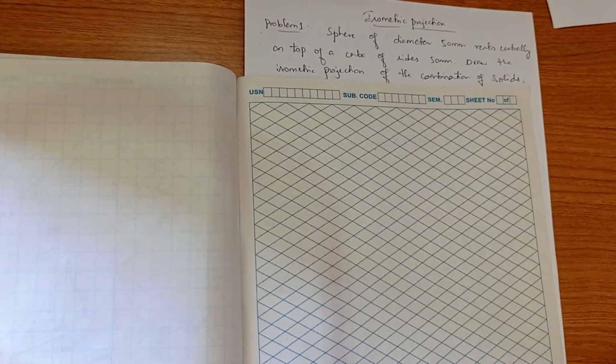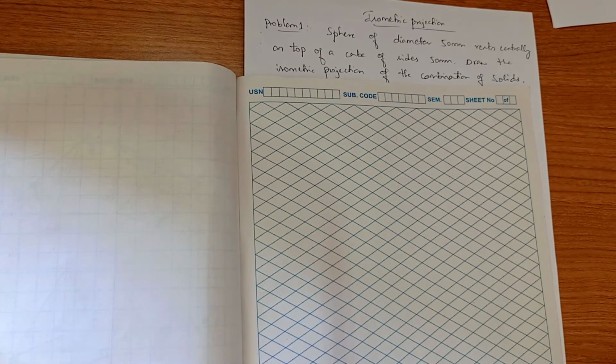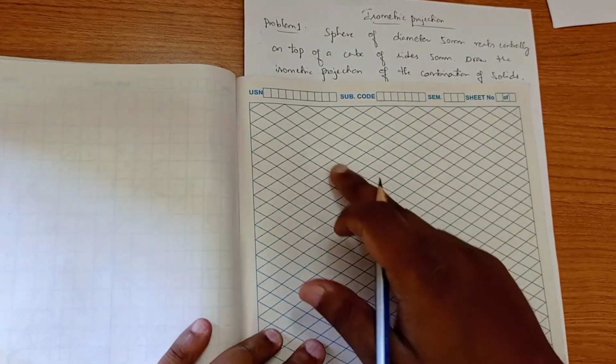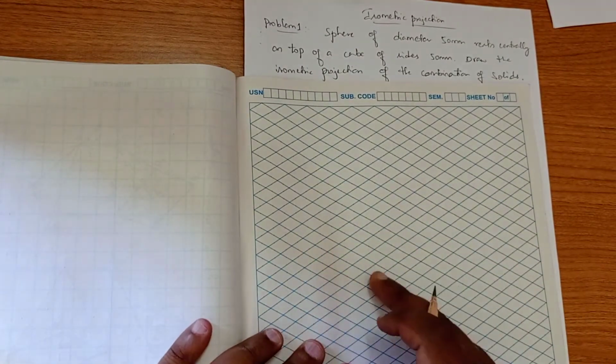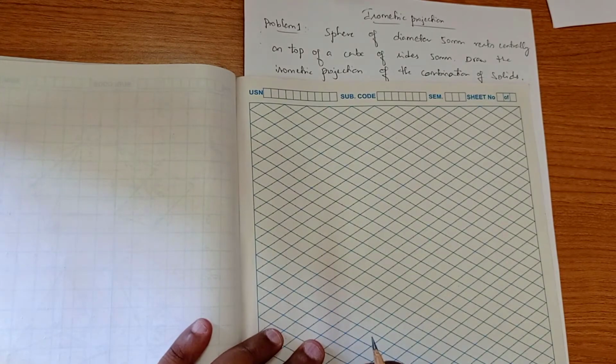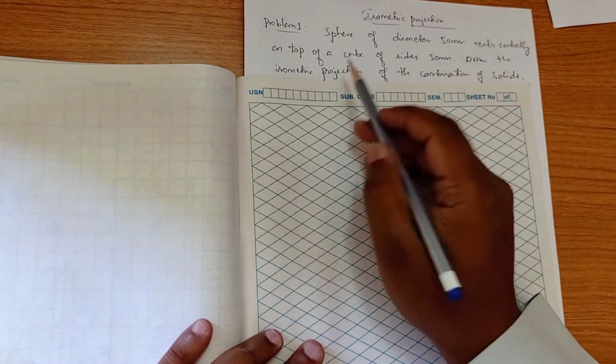Okay, today we are going to start isometric projection. Isometric projection is a projection of a solid or a combination of solids by projecting at an angle of 30 degrees. You can see here we have 30-degree inclined lines, and using these lines we have to do the isometric projection. So let us see the first problem.